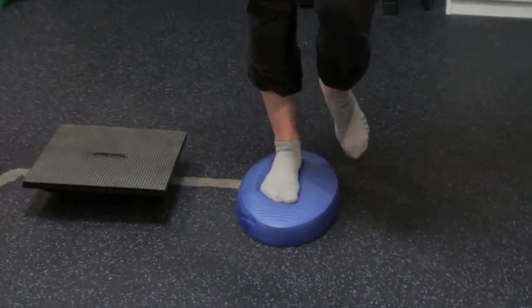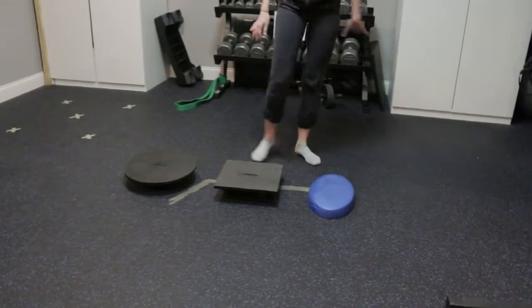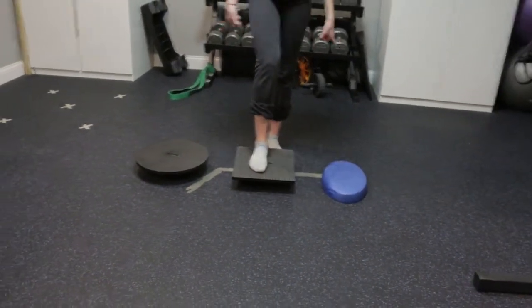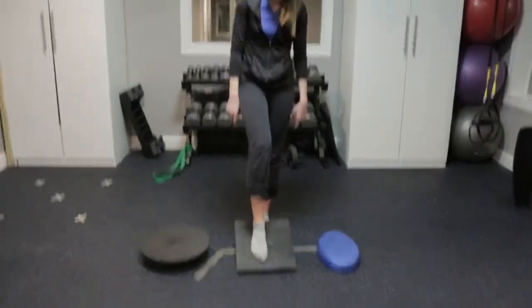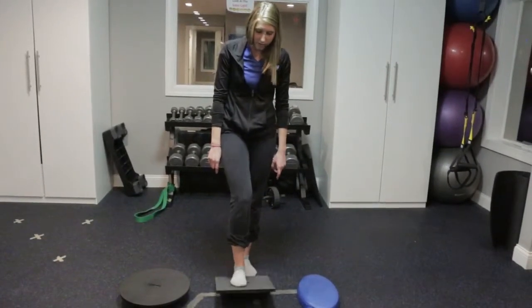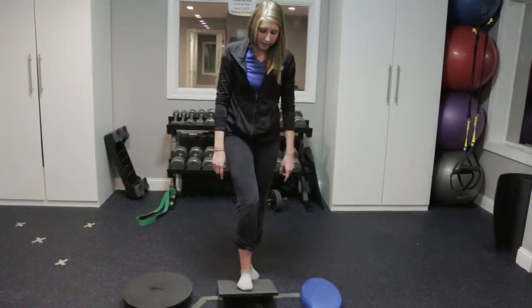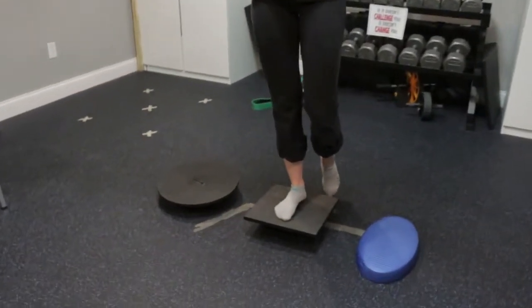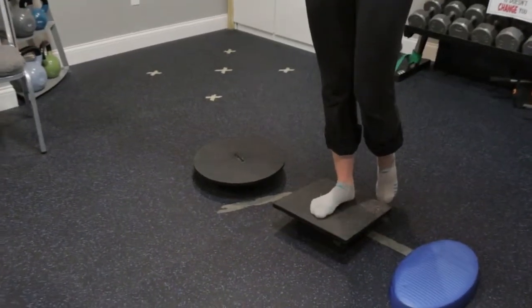Again, once this starts to get easy, then you move to the next one. What we have here is also a square balance board. This one only goes forward and back. That's the only way that it allows to move. So when I stand on here, again, I'm trying to balance and increase the stability through my ankle, just like so.